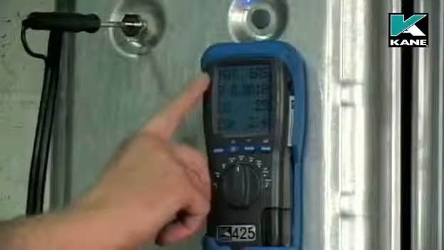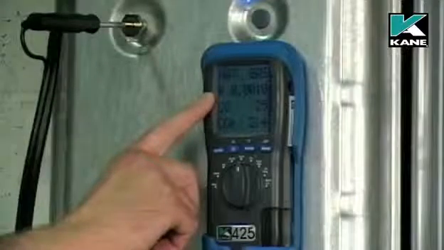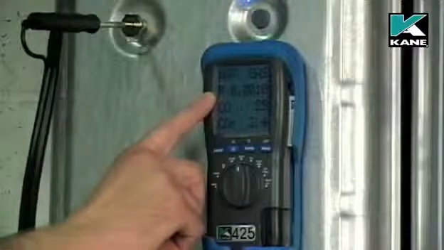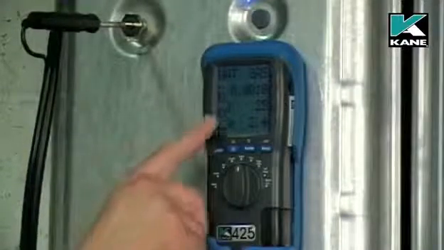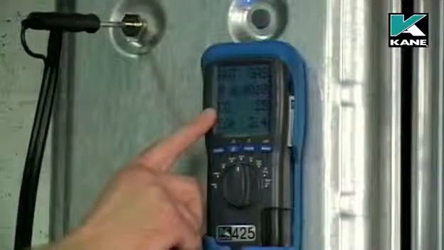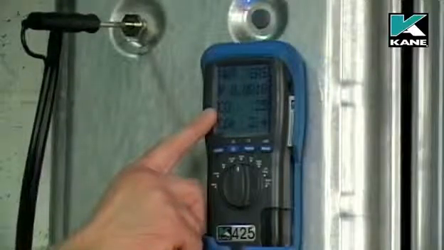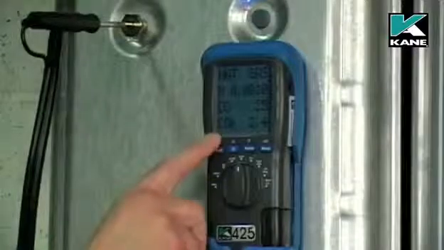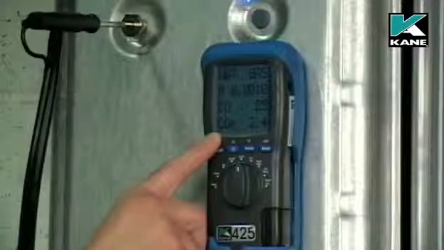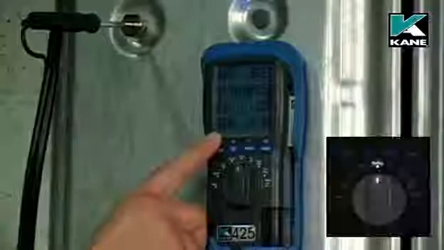check the actual CO-CO2 ratio to 4 decimal places, the carbon monoxide readings in parts per million, and the carbon dioxide or CO2 reading in a percentage.